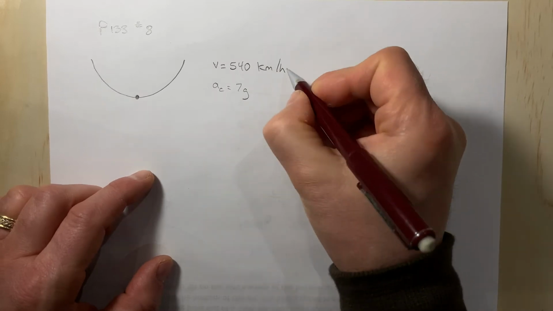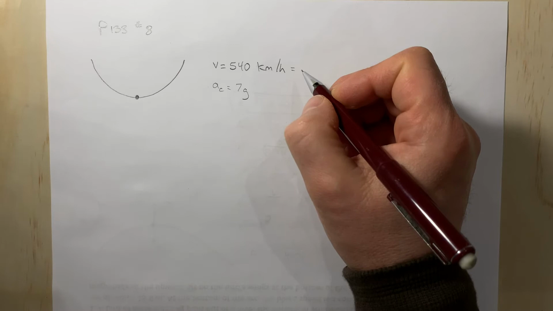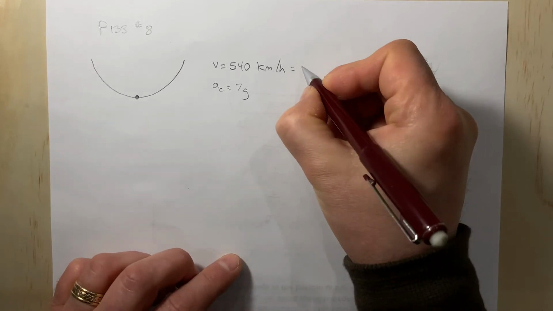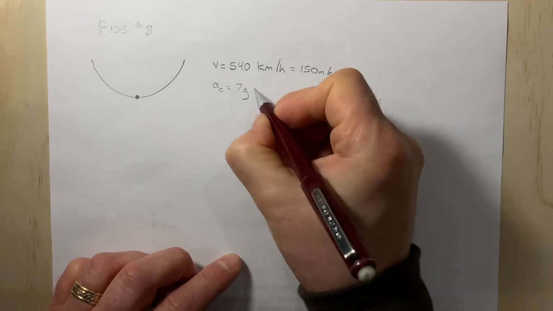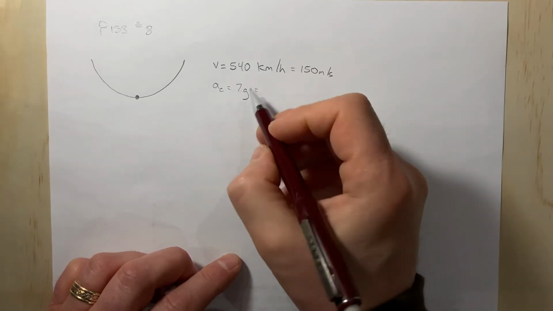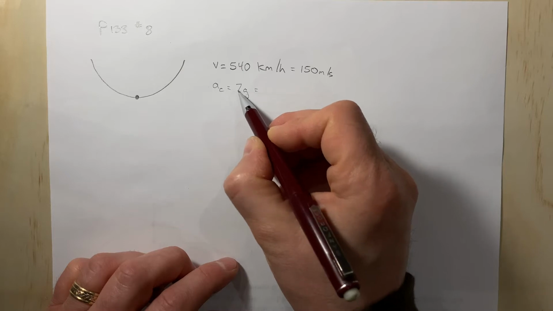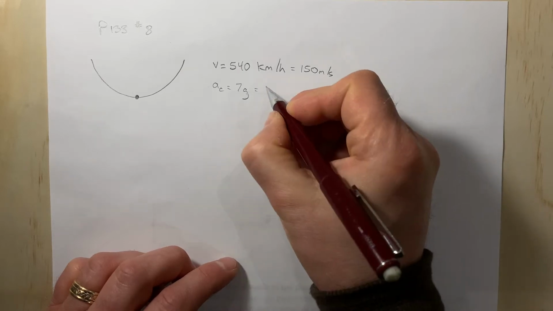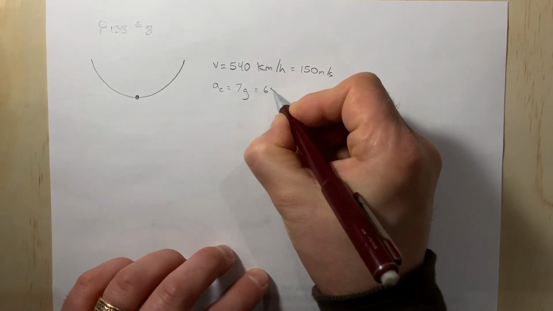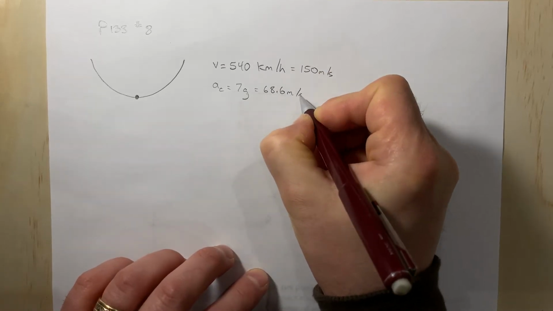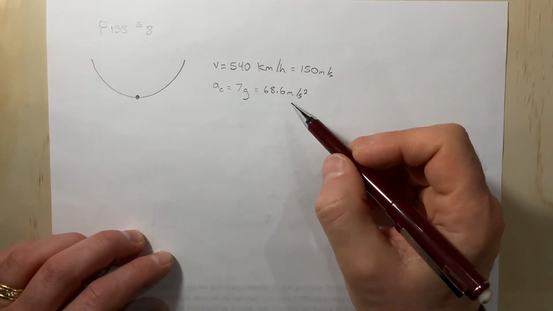Okay, so a couple things. This velocity, I don't like kilometers per hour. I want it into meters per second. So that looks like 150 meters per second. Also, this 7g, remember g is 9.8. So what they're saying is the acceleration shouldn't exceed 7 times 9.8, 7 times 9.8, 68.6 meters per second squared. Okay, so there's our numbers, really.